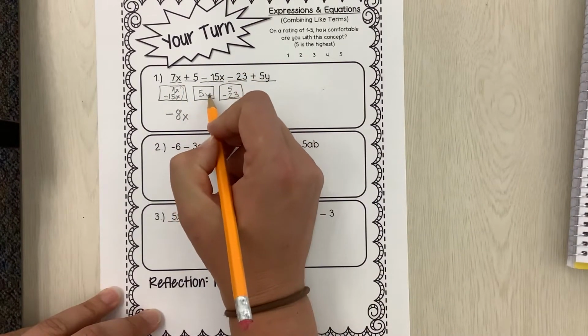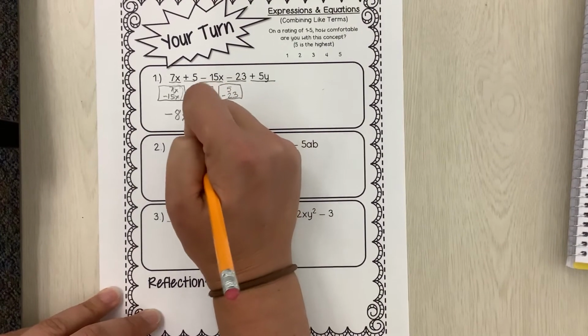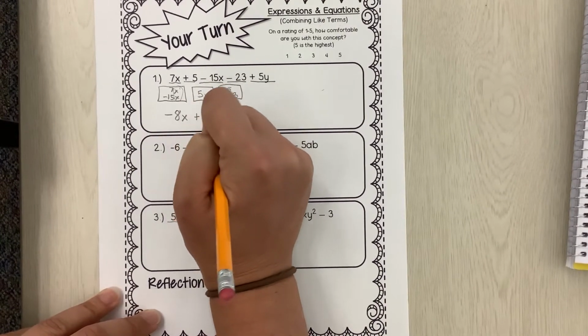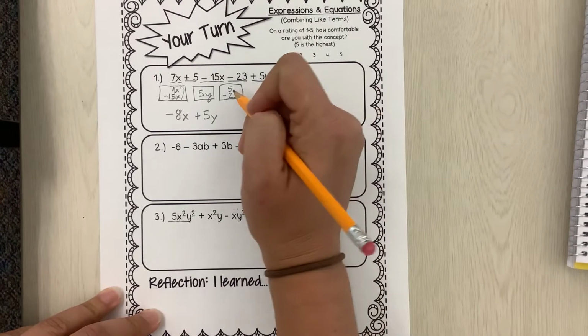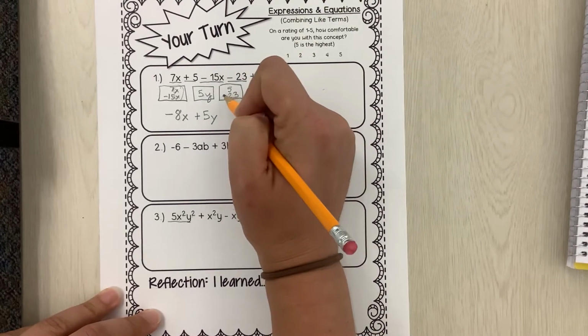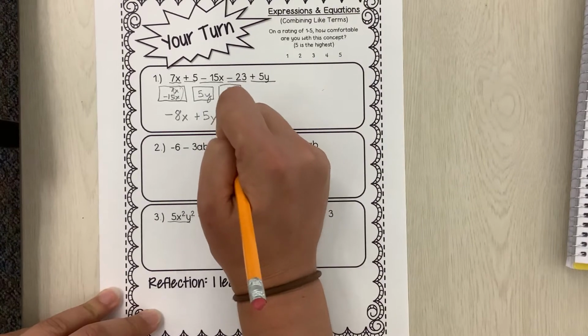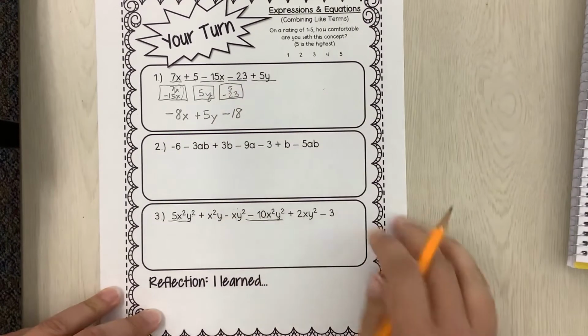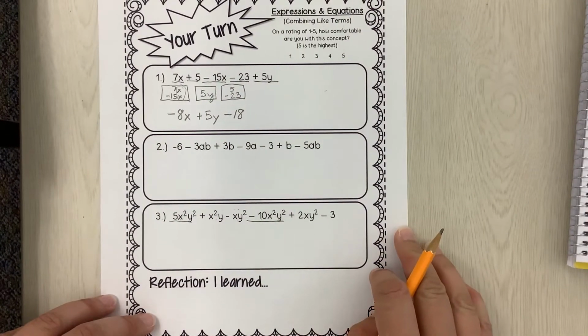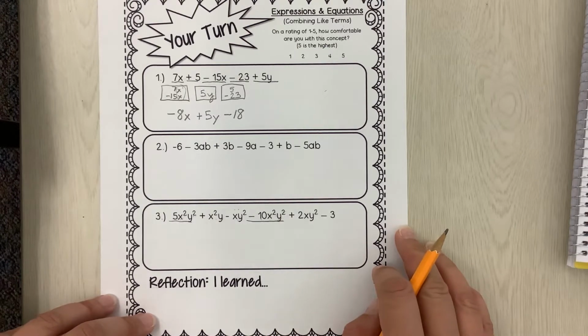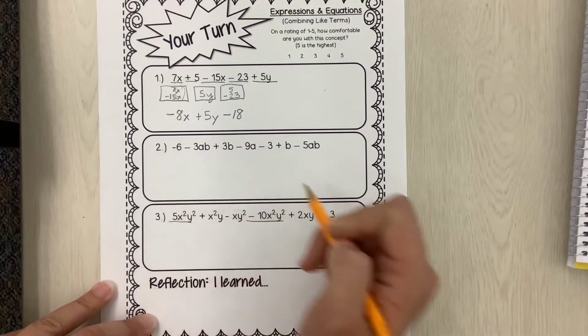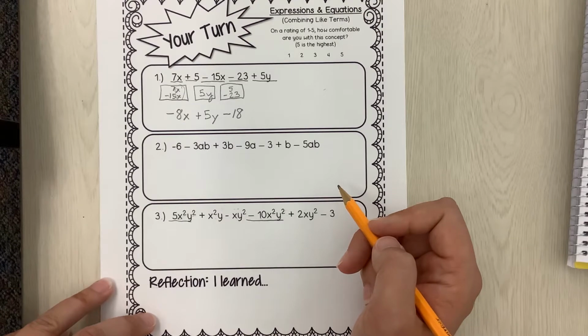Now, this is a positive 5, so I know I need to add 5y. And then 5 minus 23, or a negative 23 plus 5, is going to give me a negative 18. And there we go. We've combined like terms. Let's try number 2. All right, I like to start with the variables, the most variables.